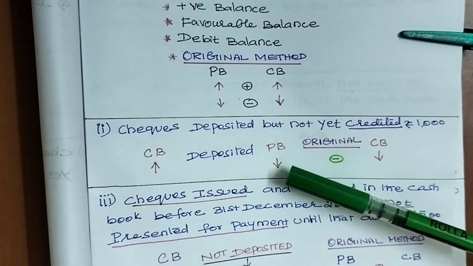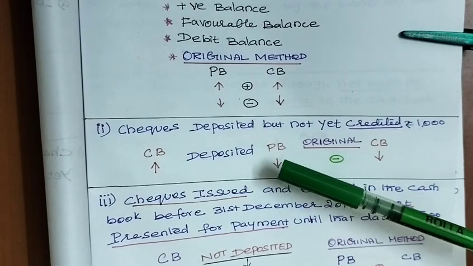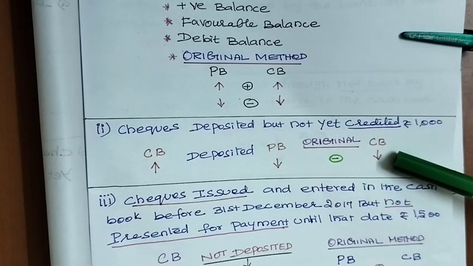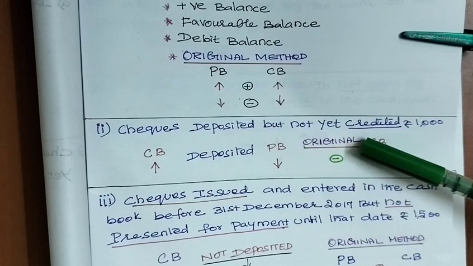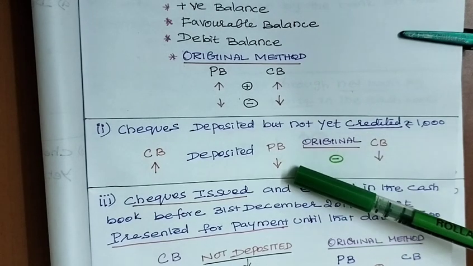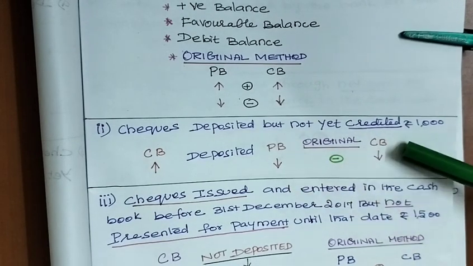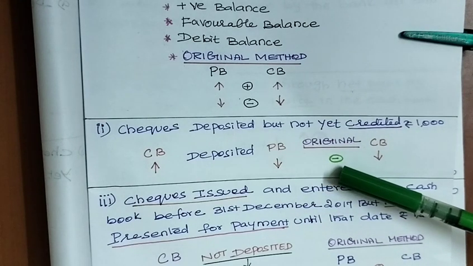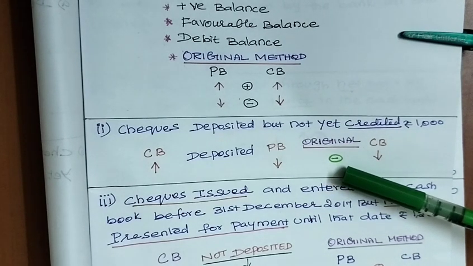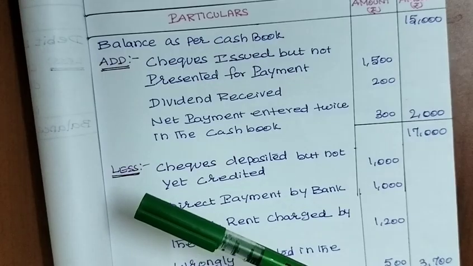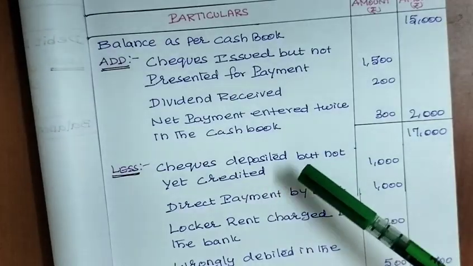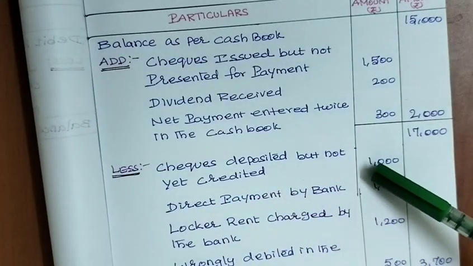So according to the passbook, your cash book also will be decreased. As per the original method, whenever passbook decreased, cash book also will be decreased. So this transaction will be subtracted. On less column, you have to write checks deposited but not yet credited 1,000 rupees.